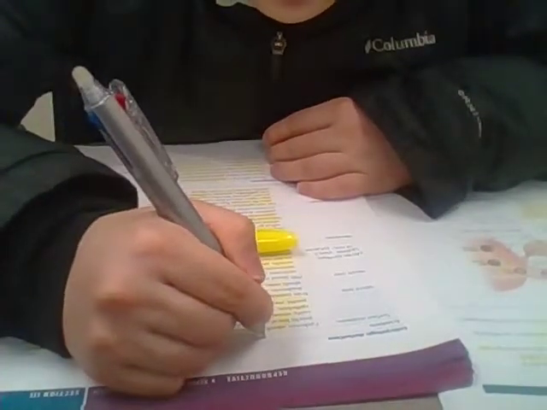Adenohypophysis is the pituitary, and the Rathke pouch is the invagination that makes the adenohypophysis.